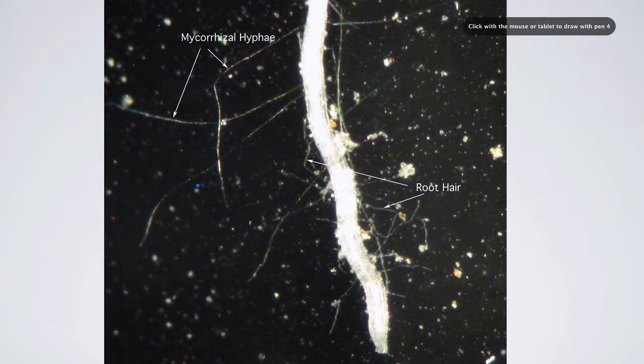So, for example, here's a photograph of a root. Here are individual root hairs, and here are mycorrhizal hyphae. So the fungus has penetrated the plant, and these are some of the hyphae that are coming off of the plant.